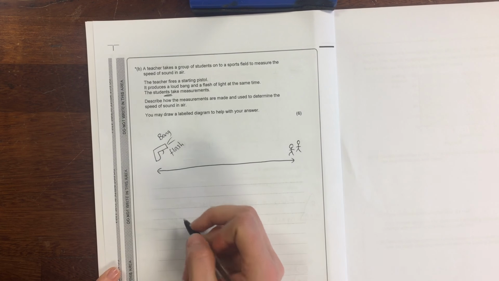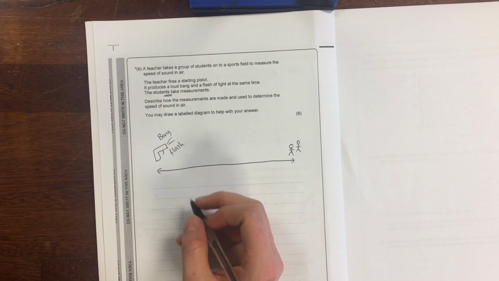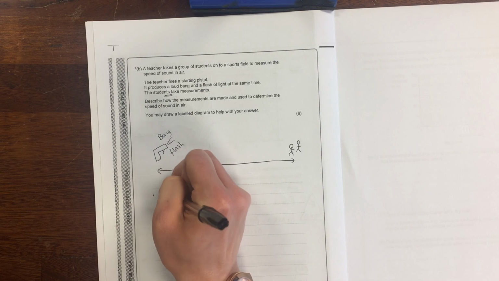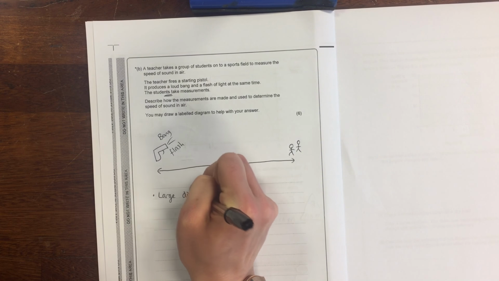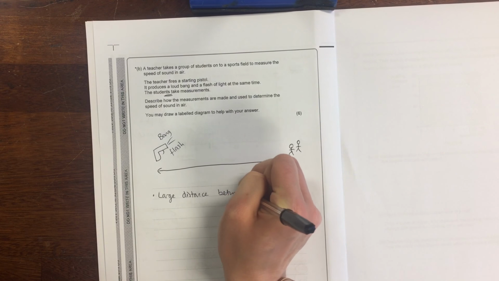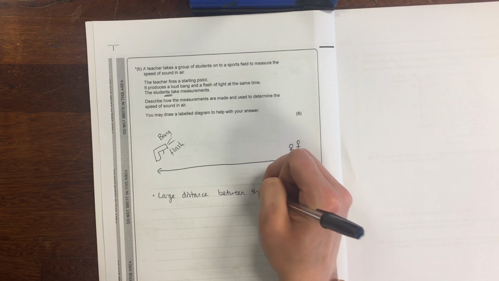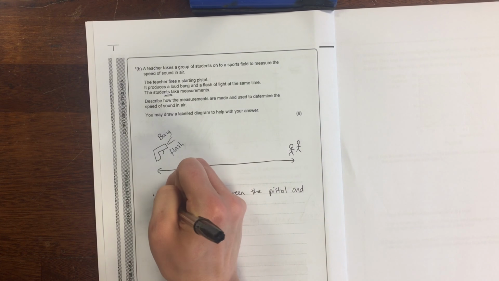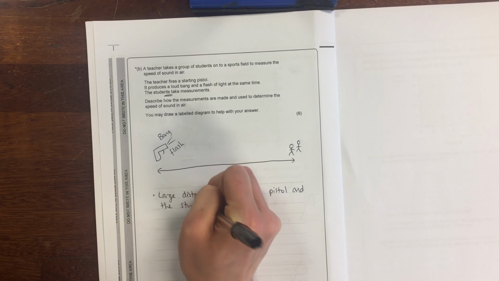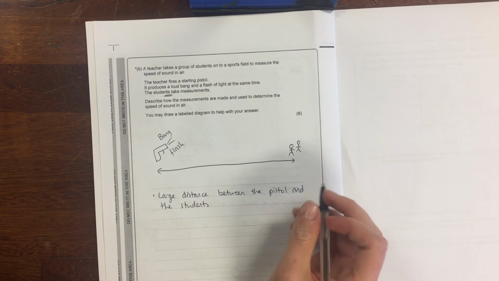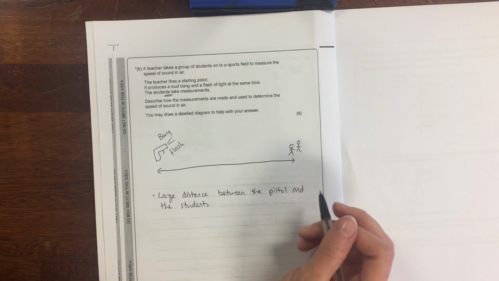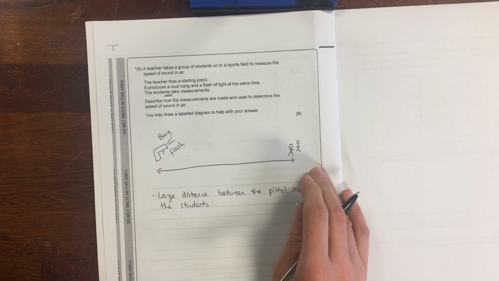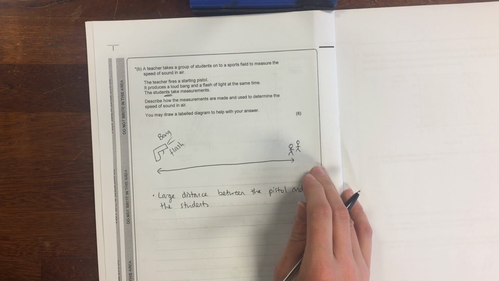So in terms of actually writing our description, we need a large distance between the pistol or the teacher and the students. One for safety, but also because the speed of sound is very quick in air, so we need as great a distance as possible to get our results as accurate as possible.